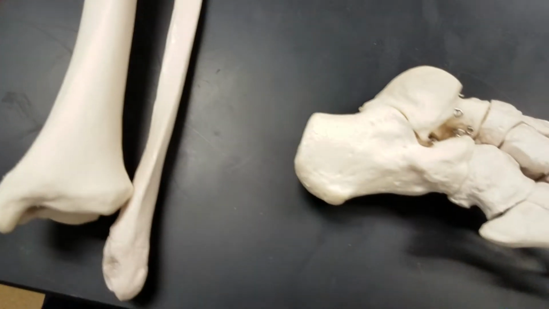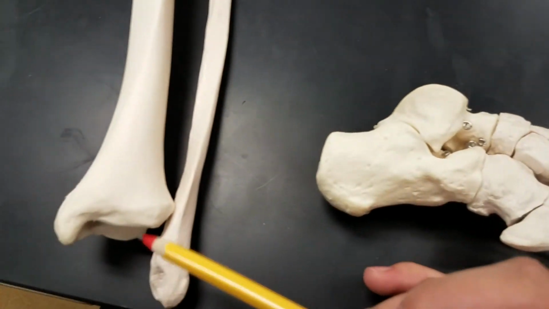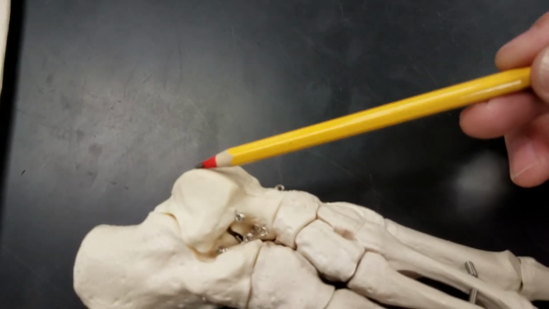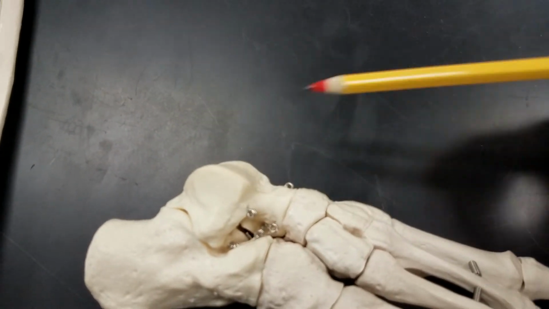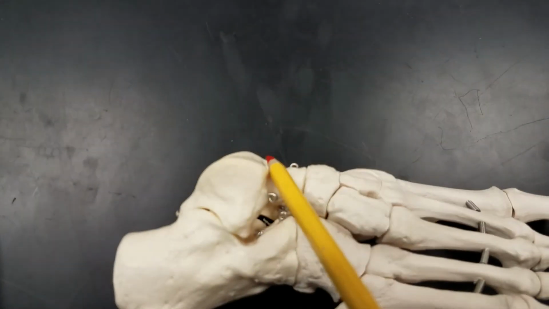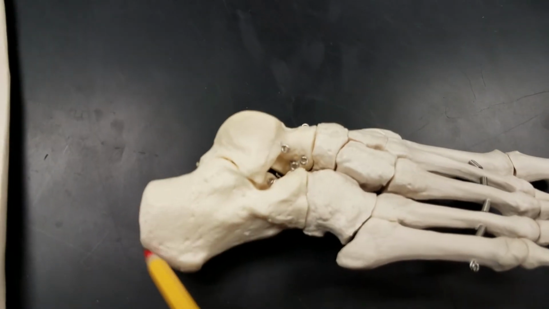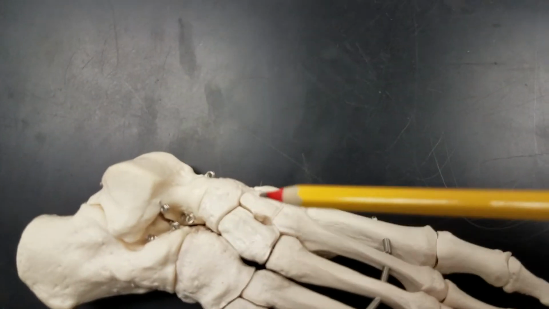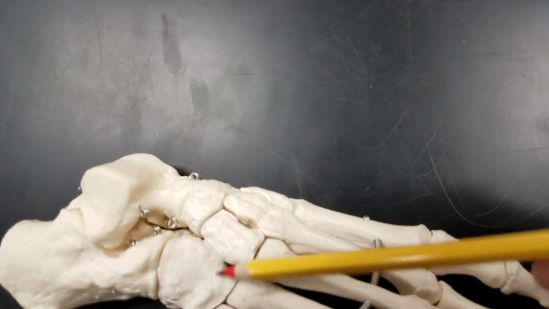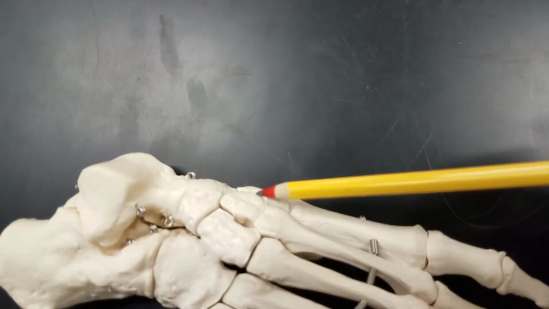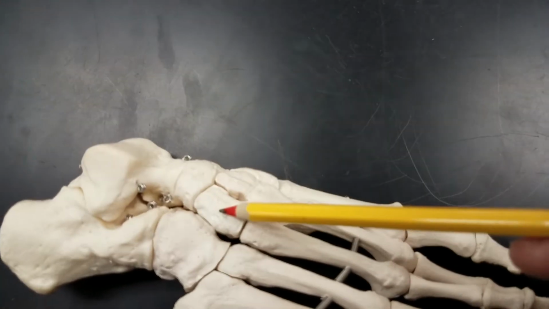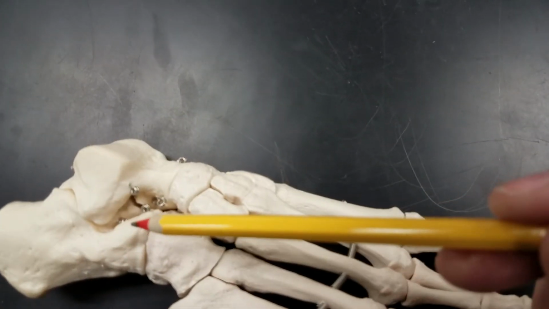Okay, so the bones here that form your ankle joint are the tibia, the fibula, and the top of the ankle known as the talus. The talus is this top bone here. Then we have the calcaneus, which is the heel. And then we have the other bones that we see here: the navicular, the three cuneiforms, and the cuboid. These are the bones that we see in the ankle.